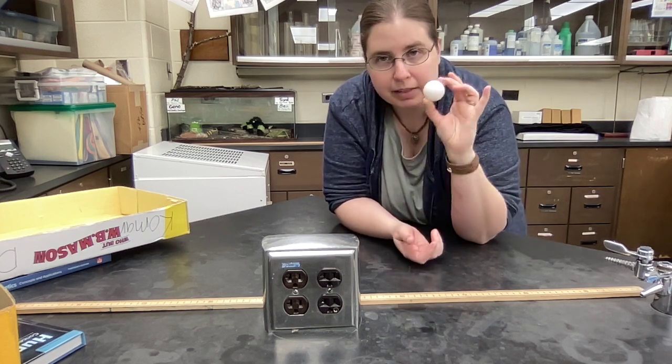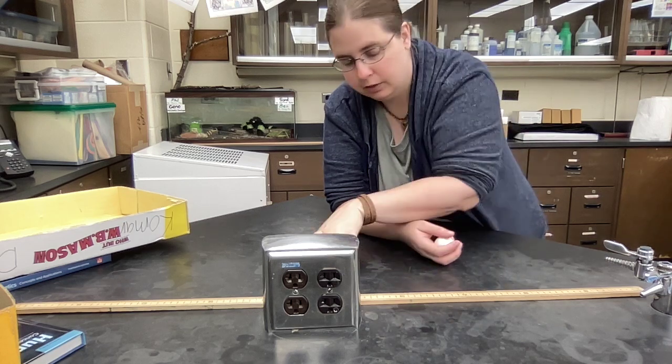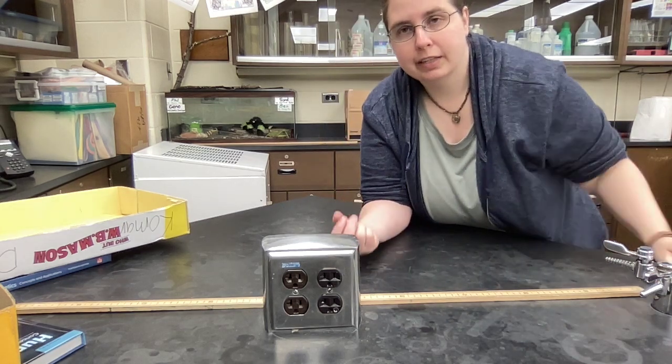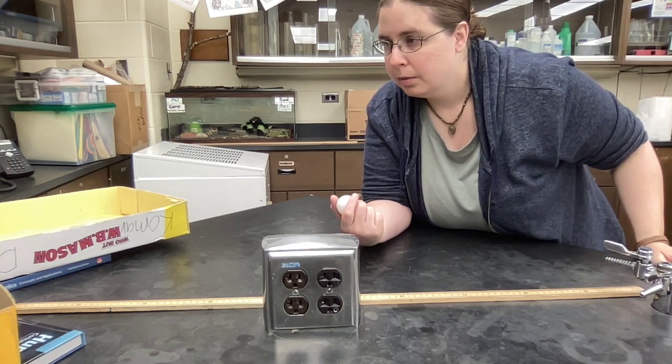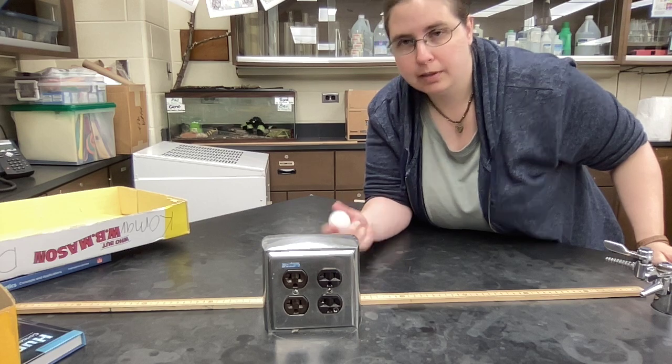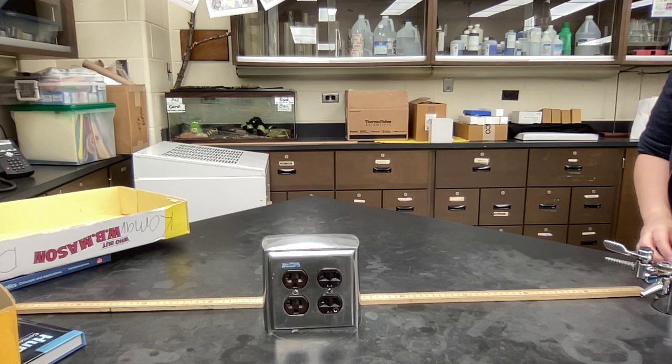Now we're going to do the same thing with the ping pong ball, starting out with less force. Again, I'm going to try and use the same amount of force that I pushed the tennis ball with the ping pong ball. But starting with less force.